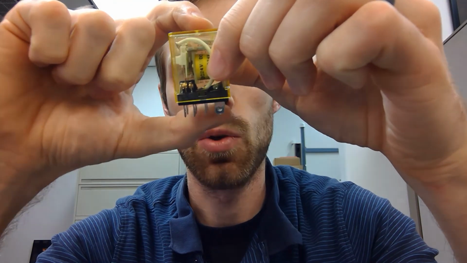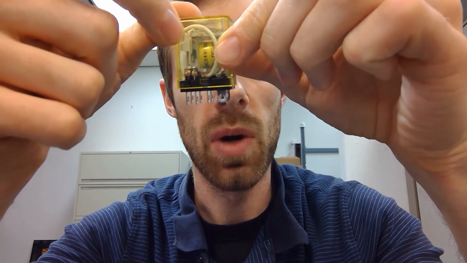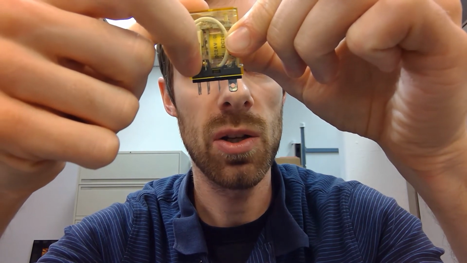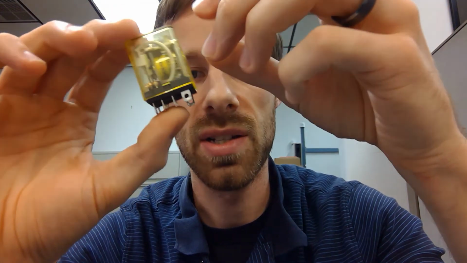If I energize the coil and I hear that click, now this white looping wire is going to then be connected to the middle terminal, the inside one, when it switches over. So that's what we call our normally open set of contacts.